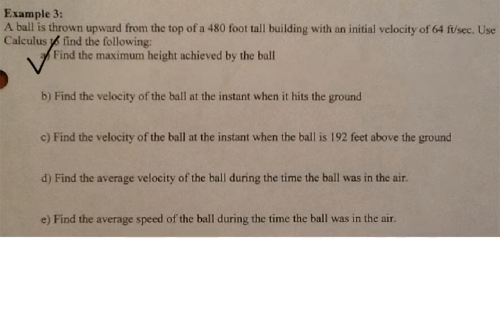So we got part A done. Now let's look at part B. Find the velocity of the ball at the instant when it hits the ground. Okay, well, I don't really know when it hits the ground yet, so this is another two-step problem. First, I need to figure out when it hits the ground. So it's going to hit the ground when its position, S of t, is equal to 0.